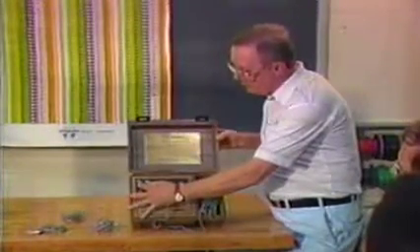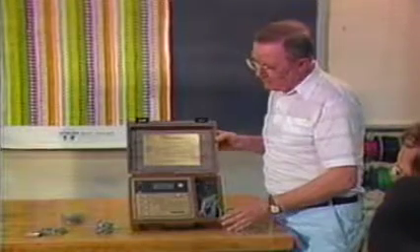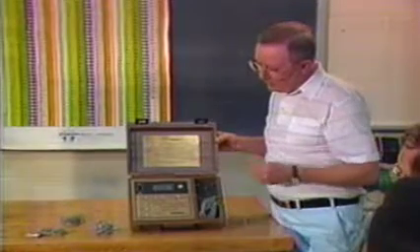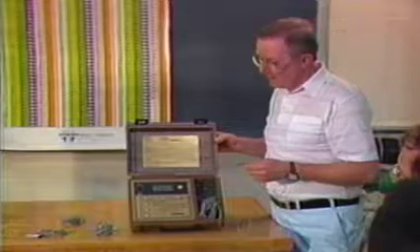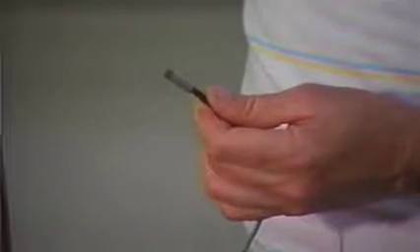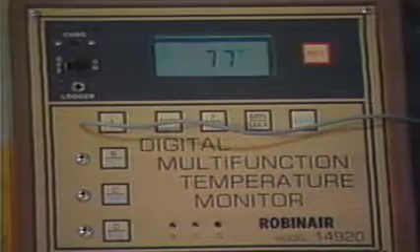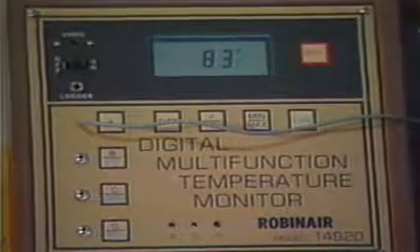I'm going to turn this one on. First we get 888. Now we're recording room temperature. Now watch what happens when I hold the lead. Watch the response time on this. This instrument is used for several service procedures in the field.